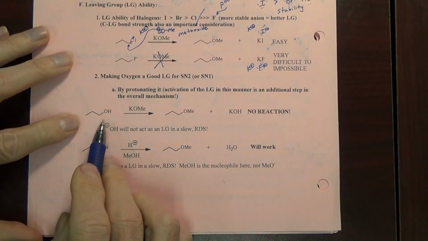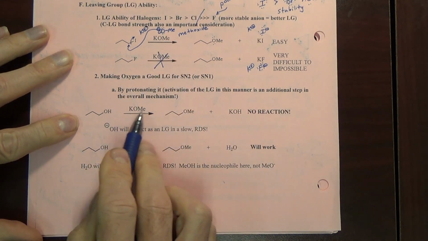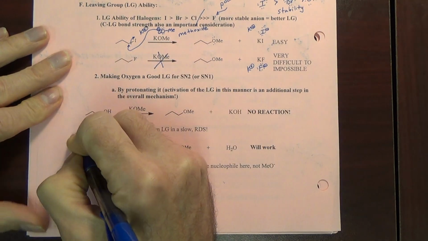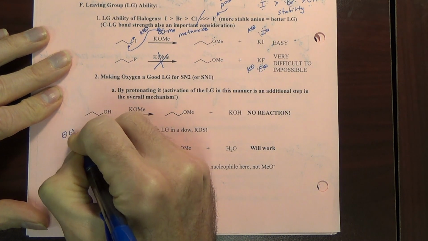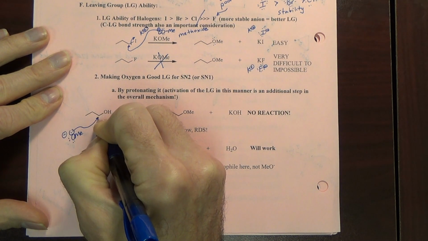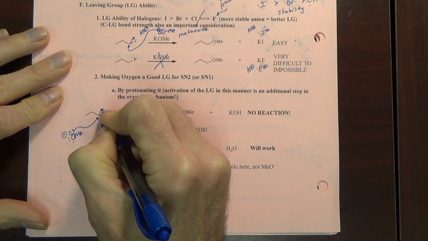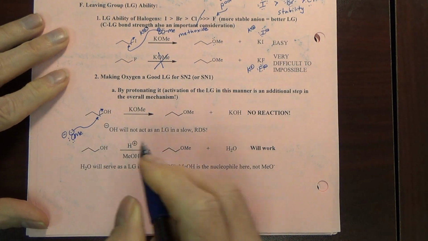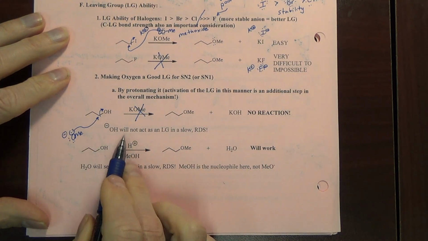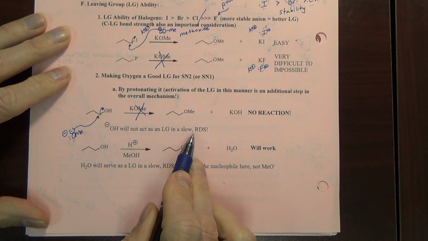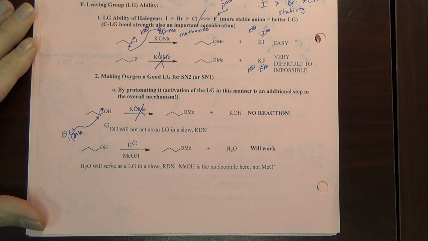Now, if we try to do the same reaction above with methoxide, and maybe, okay, these electrons, we say, hey, we're going to come in here and kick off the OH group. Well, that's not going to happen. A regular OH group will not act as a leaving group in a slow rate determining step.